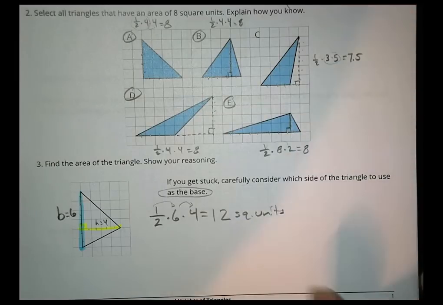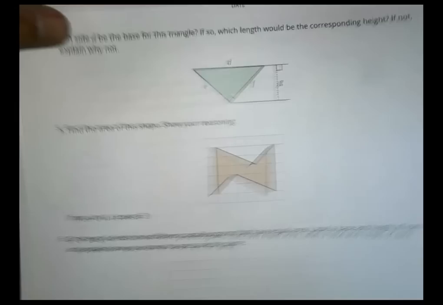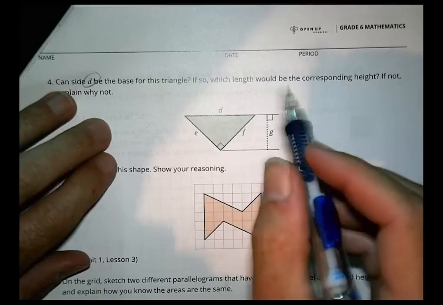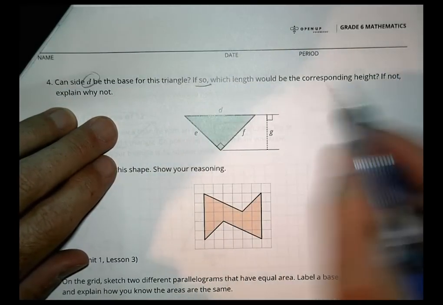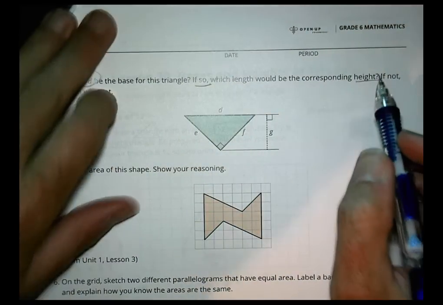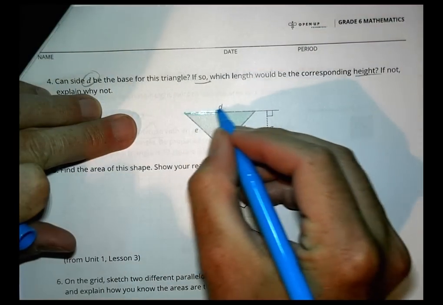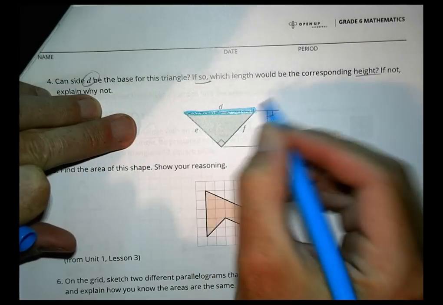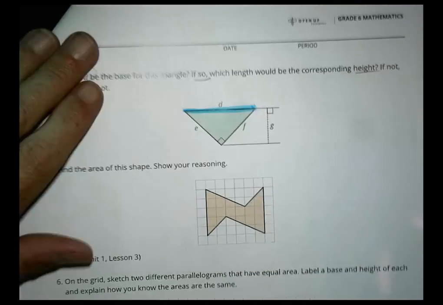Okay, let's look at the next page. Number 4 asks, can side D be the base for this triangle? If so, which length would be the corresponding height? And if not, explain why. So the question is, can I use D as a base? Well, to answer that, we've said before that any side of a triangle can be used as a base.